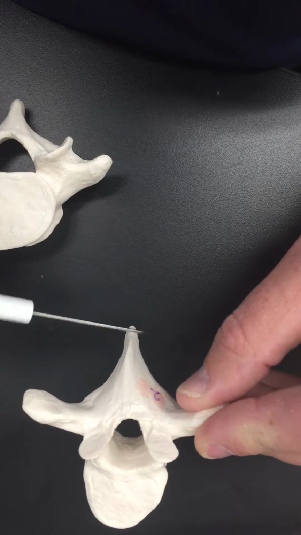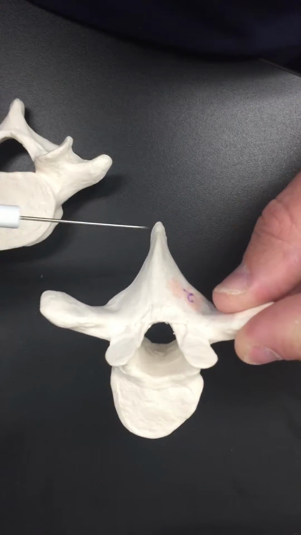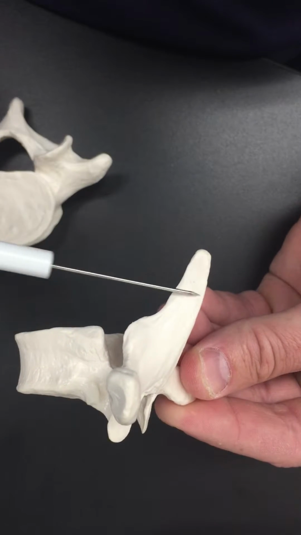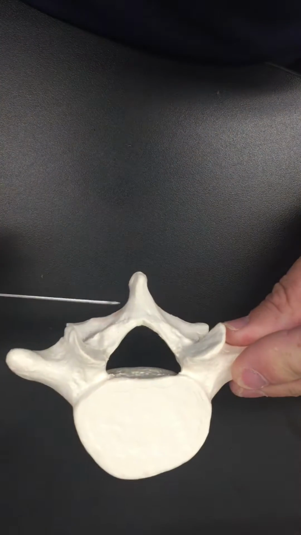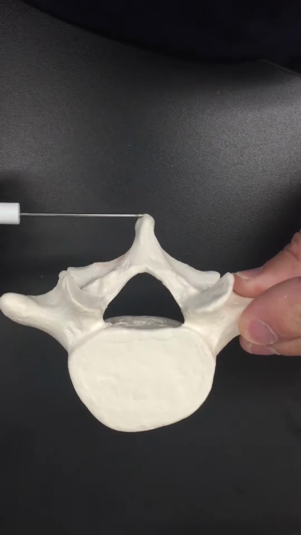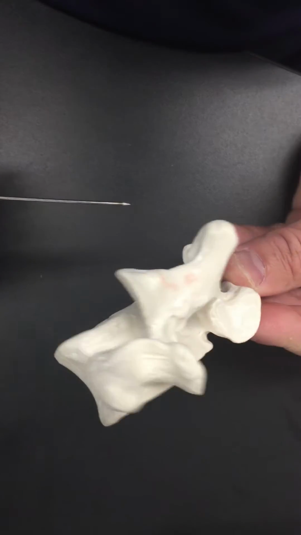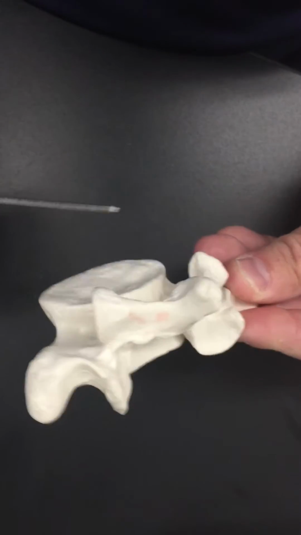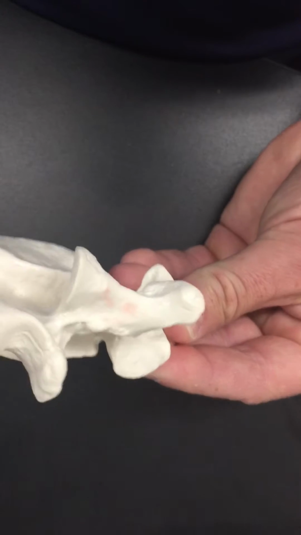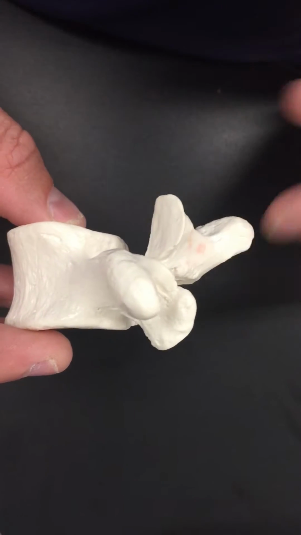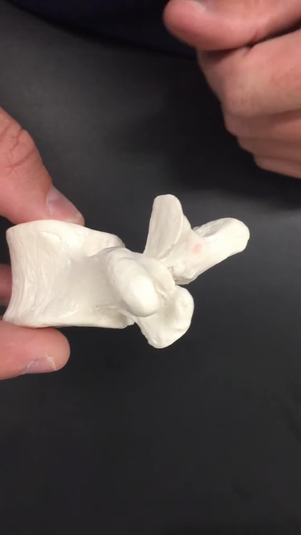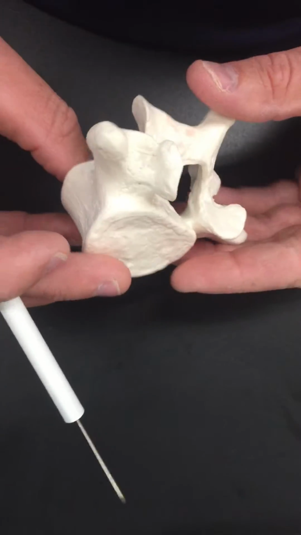Here's your spinous process of a thoracic vertebra. And if we turn this way, you notice it angles almost completely downward, okay? Now let's compare that to the shorter spinous process of the lumbar vertebra. When we turn this sideways, what we're going to see is it still angles downward a little bit, but it's much, much shorter, okay?